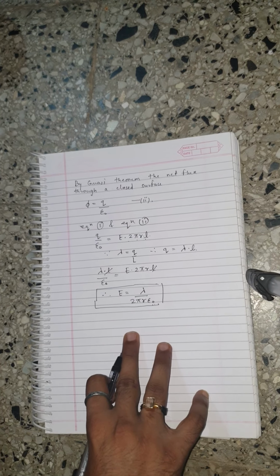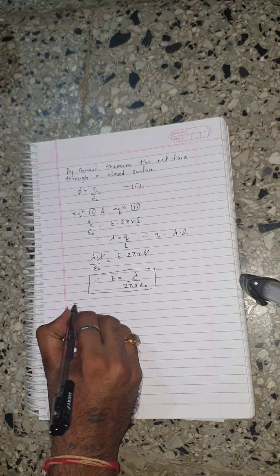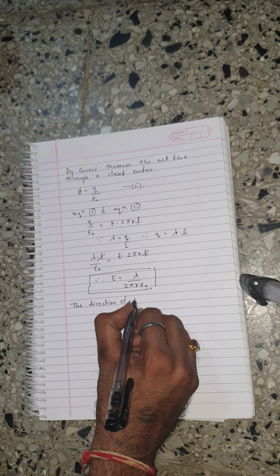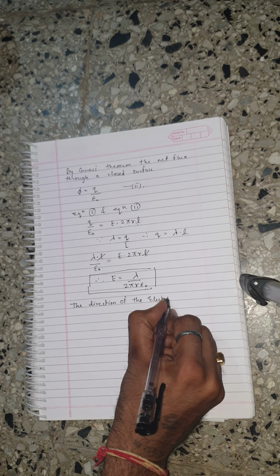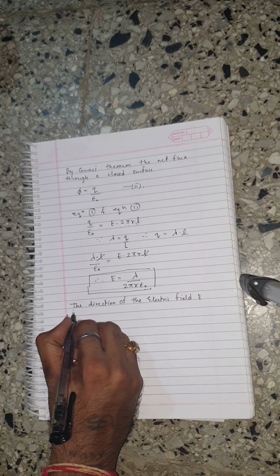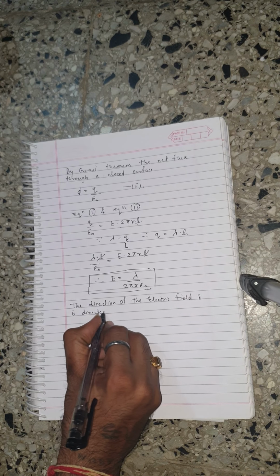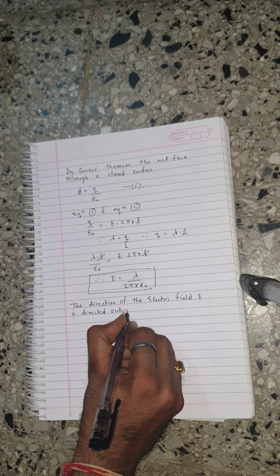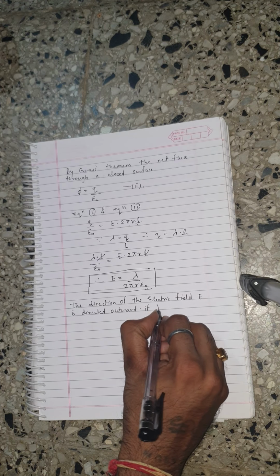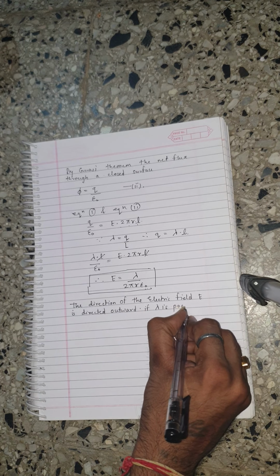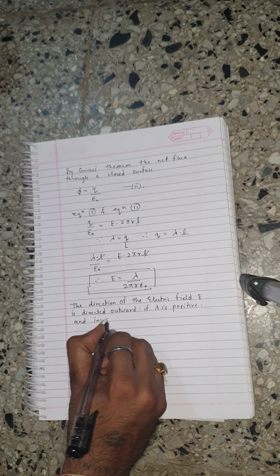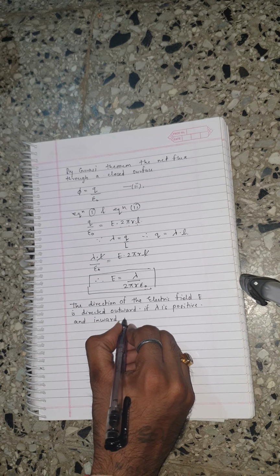One important point to remember: the direction of the electric field E is directed outward if lambda is positive, and if it is inward, the lambda is negative.